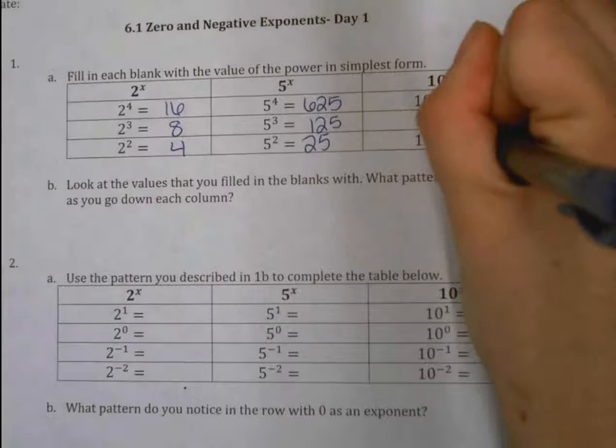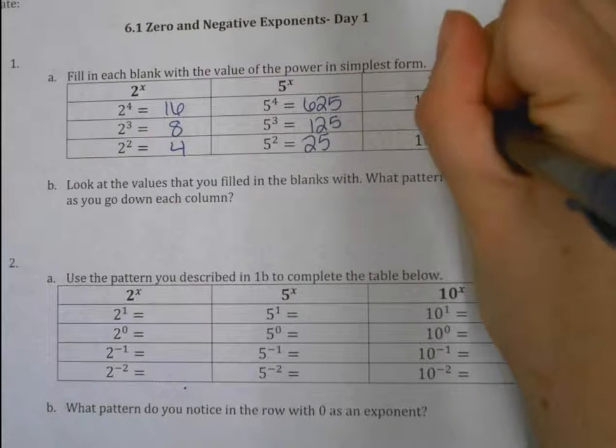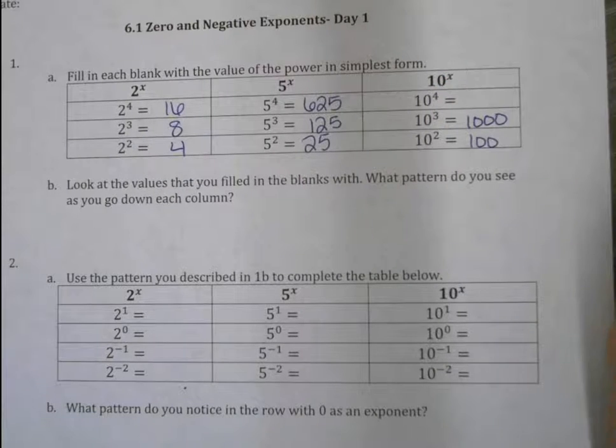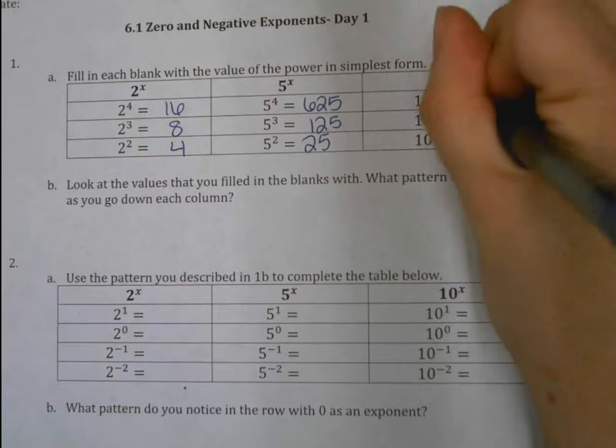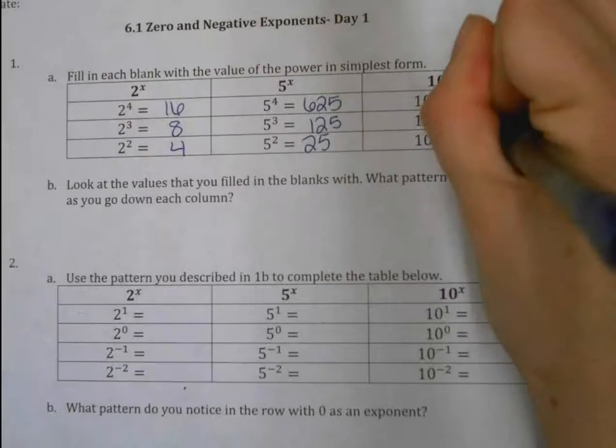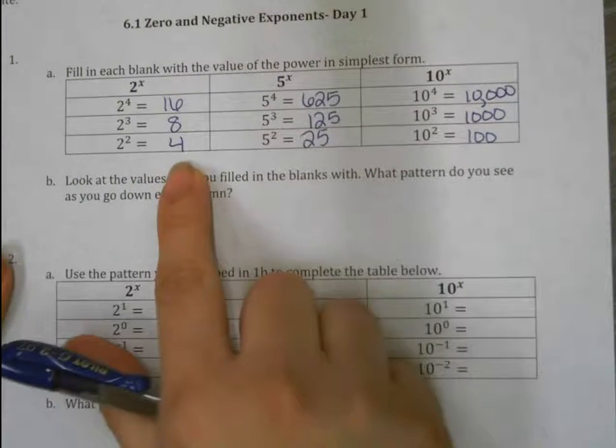Okay. 10 squared? 100. 10 cubed? 1,000. And then 10 to the 4th. 10,000. Okay, so if I look at each column, what happens going down?